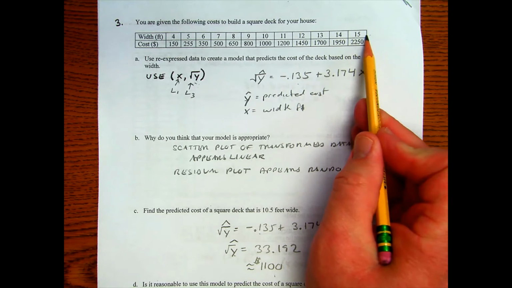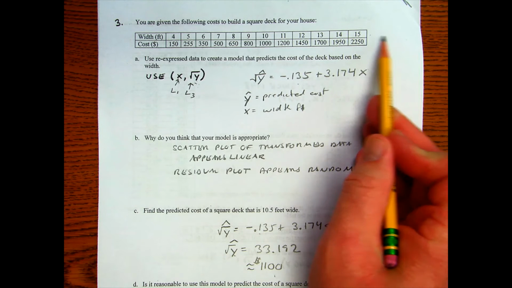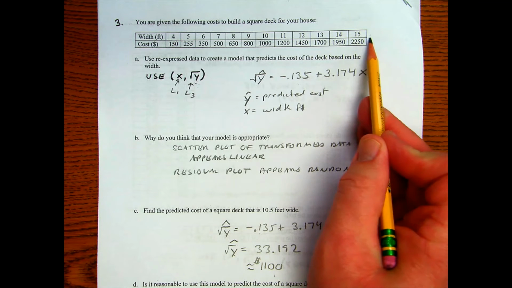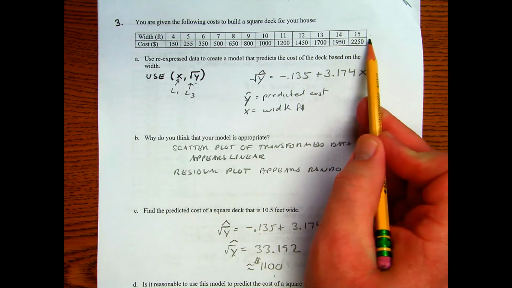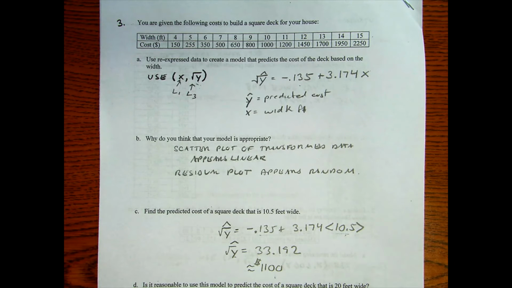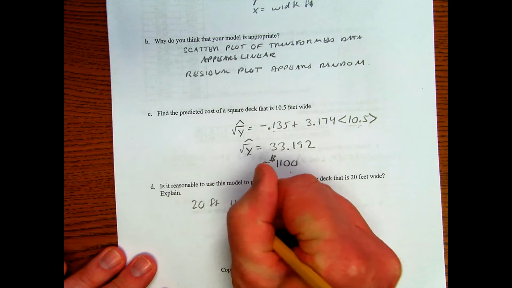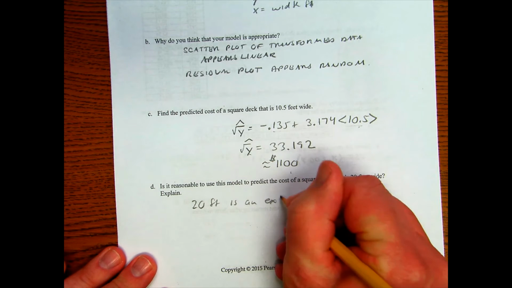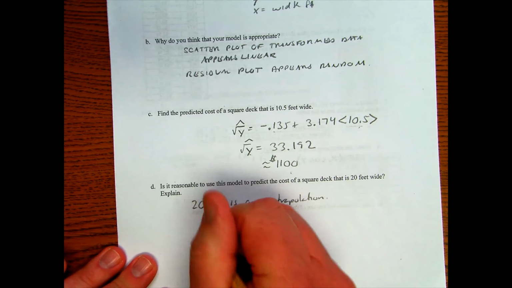If we're going to go to like 16 or 17, maybe all the way up to 20, I'm not a civil engineer nor a construction guy, but there might be a whole new set of issues once you start getting a deck of that size that would affect the cost. So I would answer this as: 20 feet is an extrapolation. It may not be reasonable.